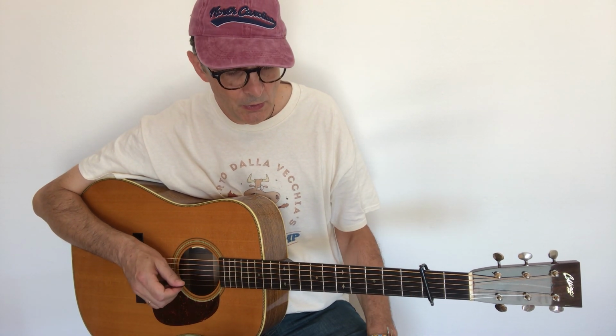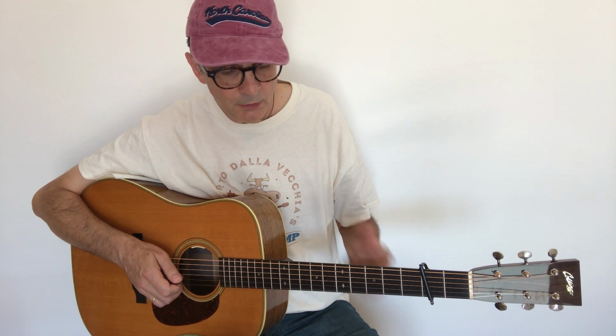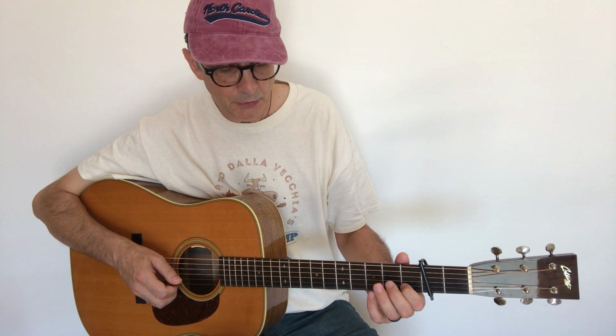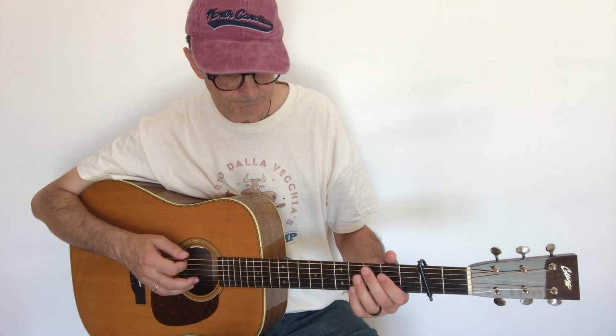Okay, step number 3. We said we are in the key of G, so we want to know what notes are available, because we will need to play some notes going from G to C. What notes are available? Well, the answer is easy: notes from the G major scale. Review your G major scale, and those are the notes that you can play going from G to C.